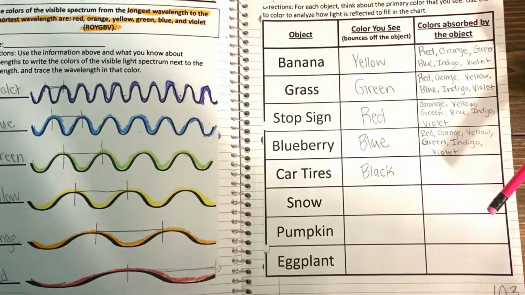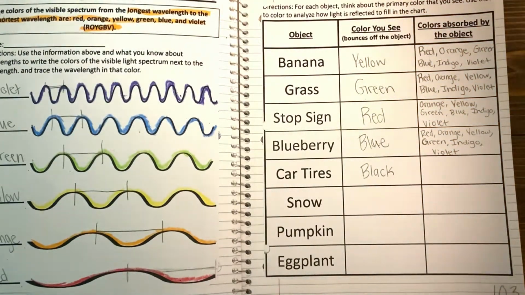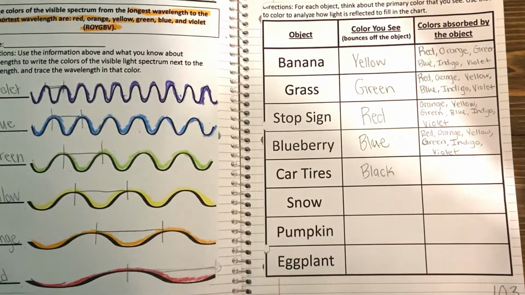That is because the color black absorbs all colors. So technically, black is not a color. Black is the absence of color. Black is what happens when there are no wavelengths coming back into our eye. There's no wavelength coming back at my eye. Therefore, I see nothing. I see just black.